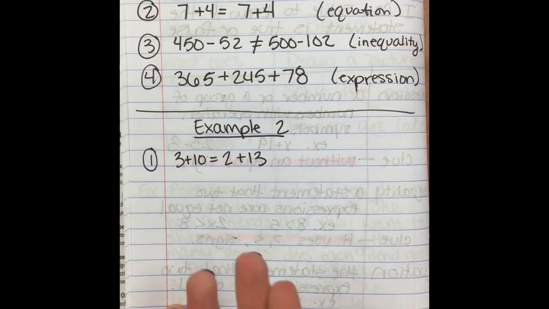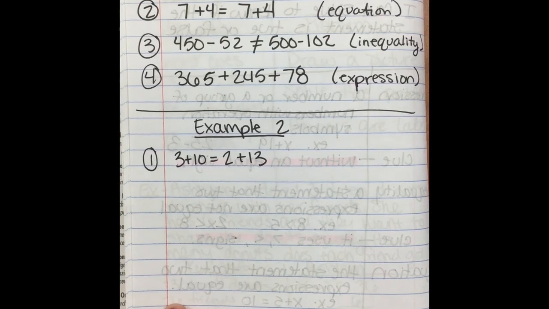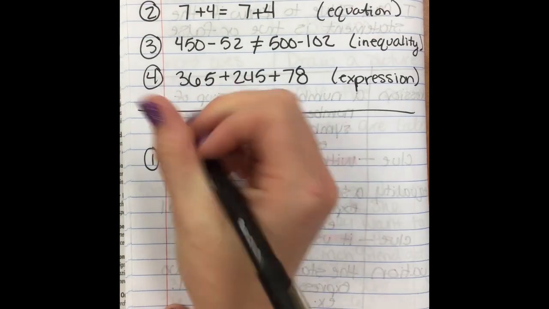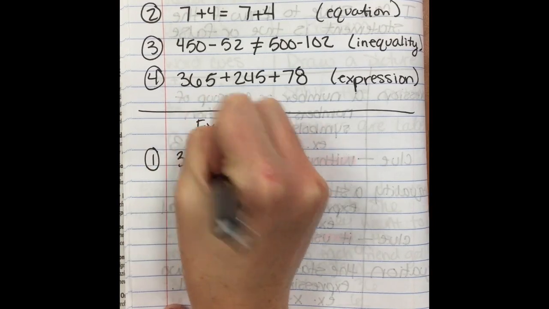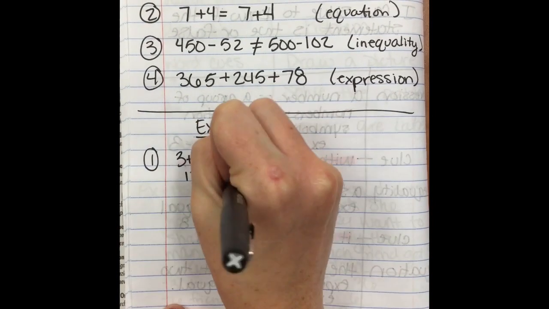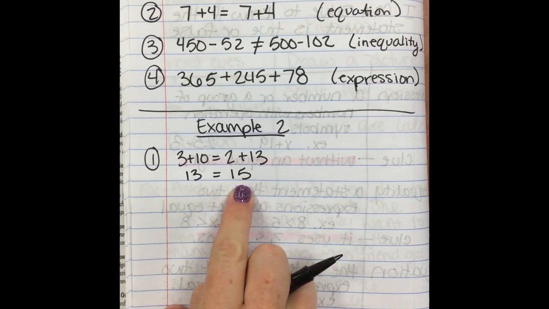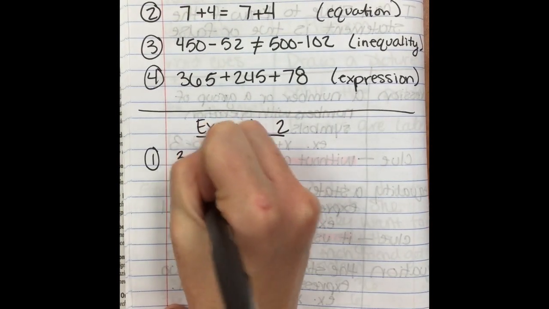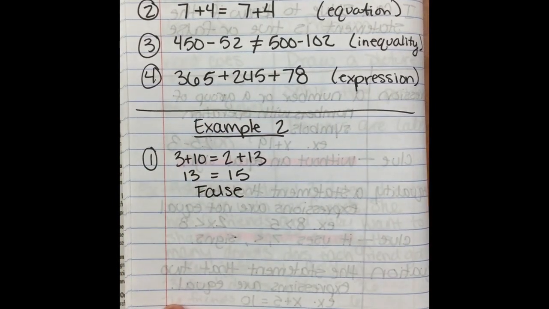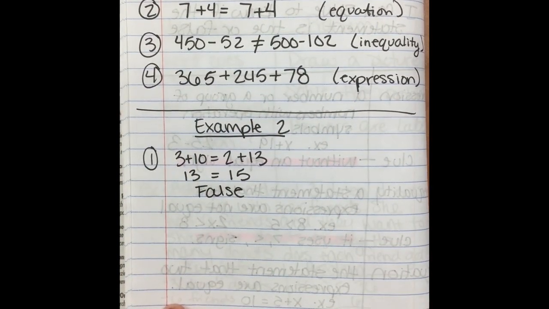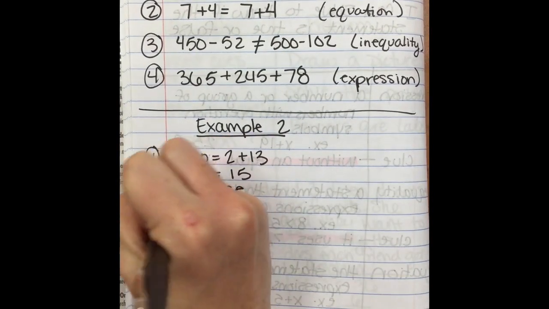Well, I need to solve each side of the equal sign to be able to tell if this is true or false. 10 plus 3 is 13 equals 2 plus 13, which is 15. 13 equals 15. Well, that would be false, so this would be false. Okay, so that's kind of an example of how you could decide whether an equation, inequality, or expression are true or false.